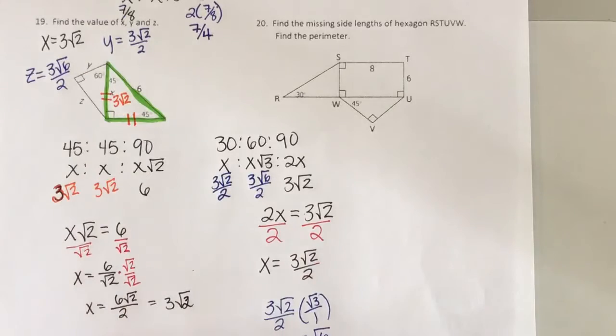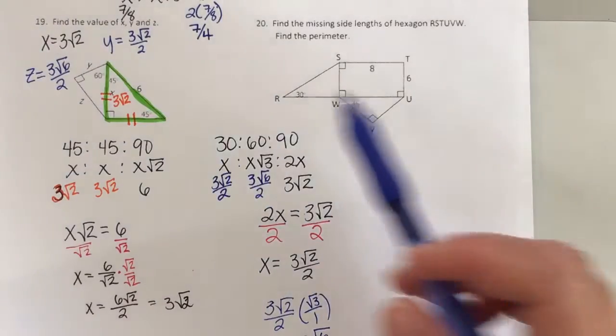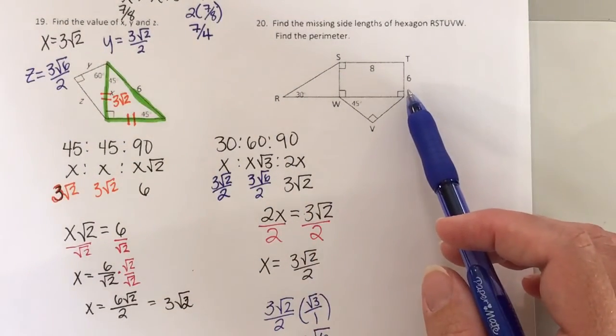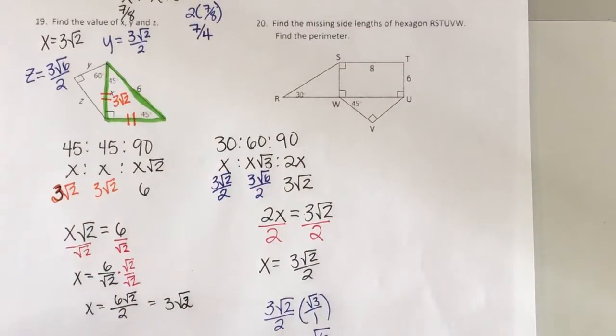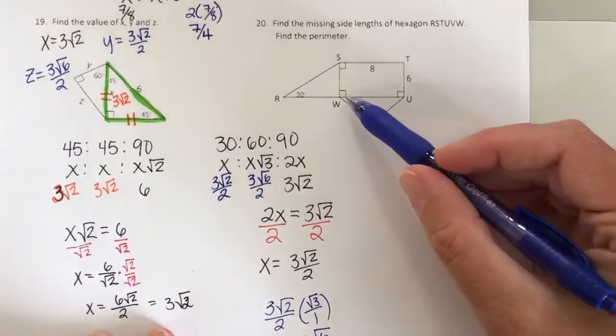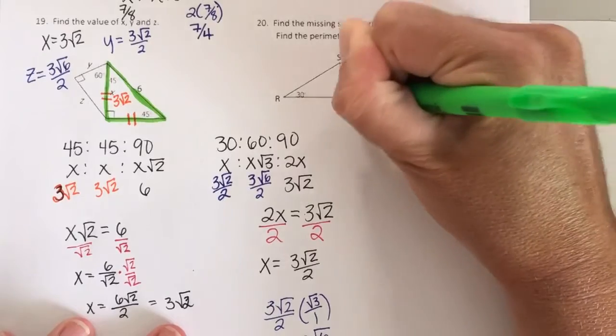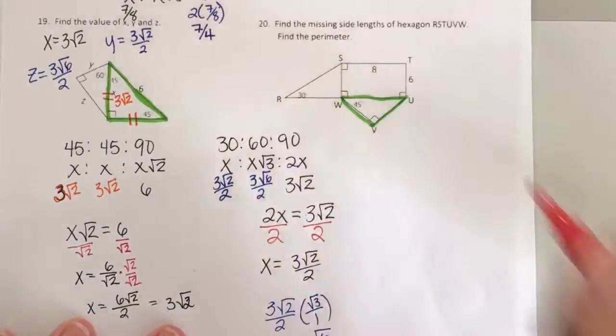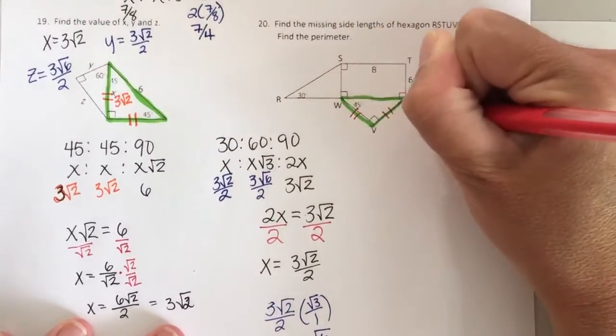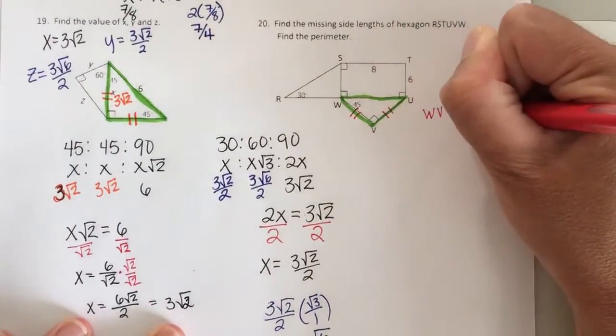So in number 20, it says find the missing side lengths of the hexagon and then find the perimeter. So we got a lot in this picture. We have the missing side lengths of the hexagon, R, S, T, U, V, W. So all of those outside edges. Well, in this picture, again, remember you're never allowed to assume anything. So if I look right here, I have my right angle and my 45-degree angle, so I know that these two sides are congruent. So WV is going to be equal to UV.